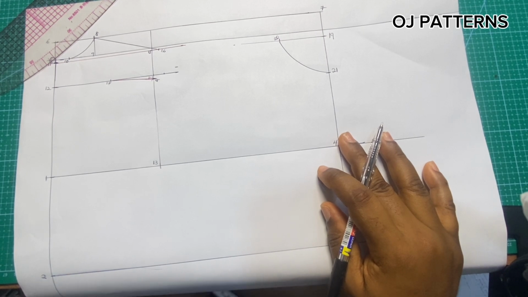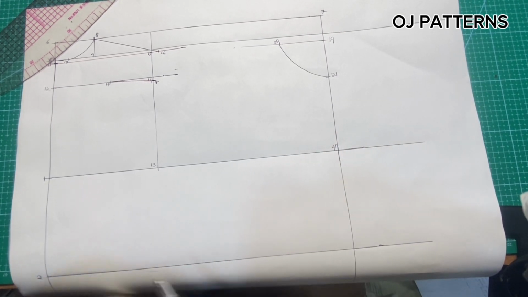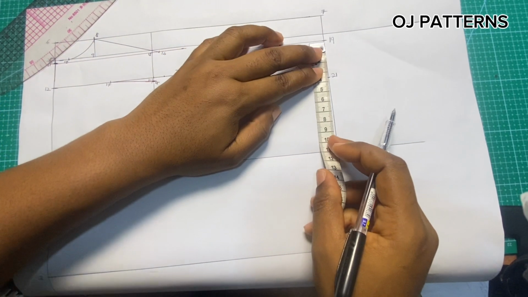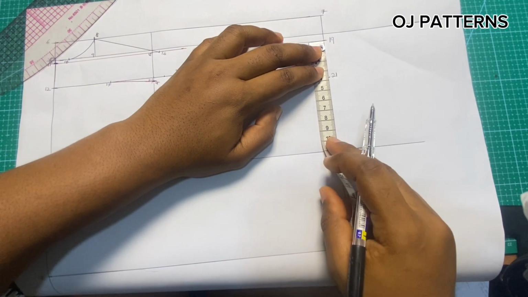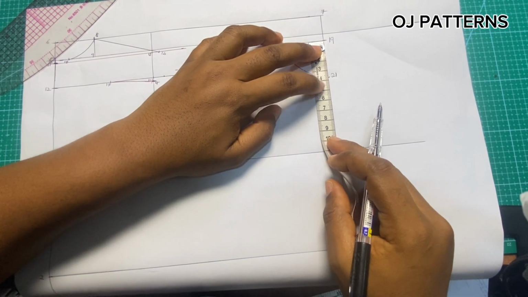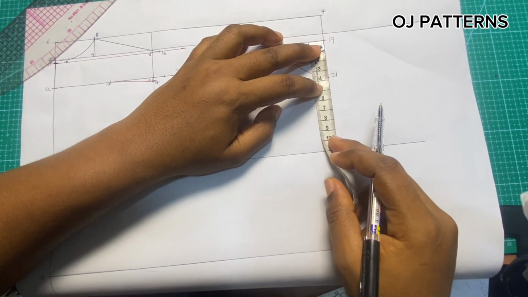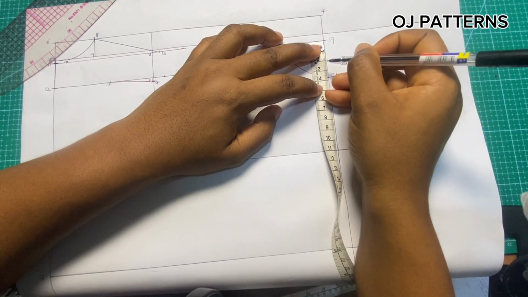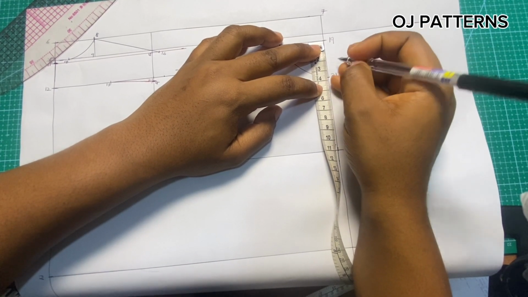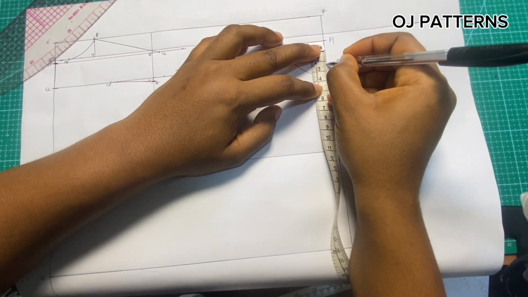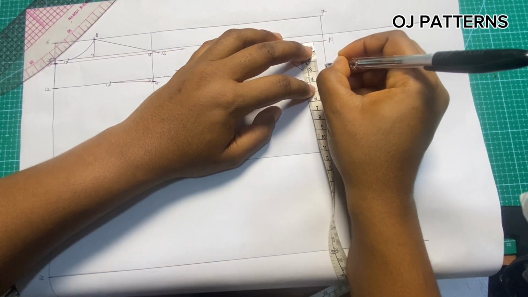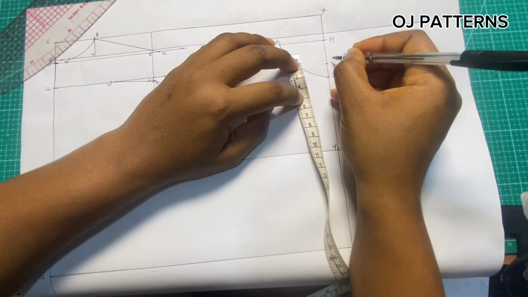So 19 to 22 is 4.7 downwards. So this is it. From 19, measure 4.7 down. So this is 22.